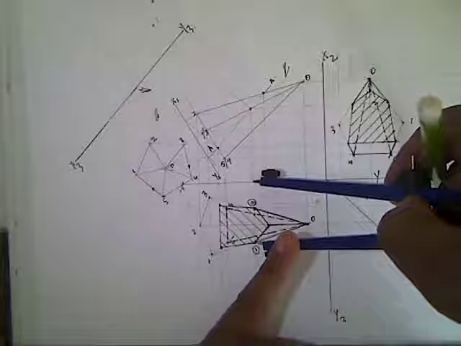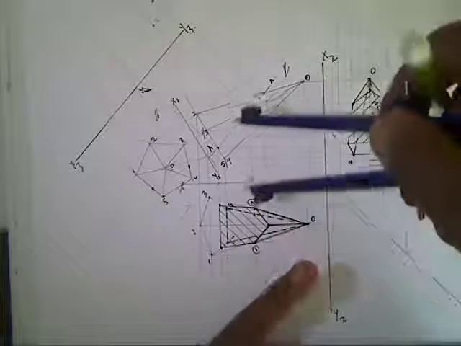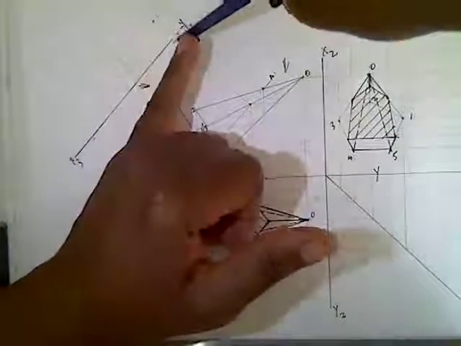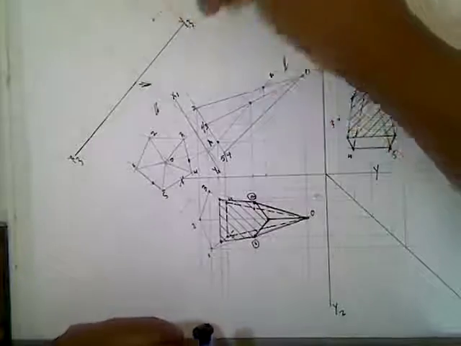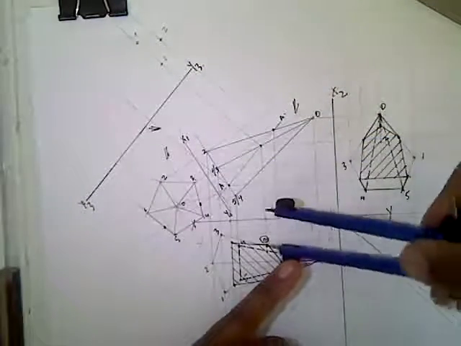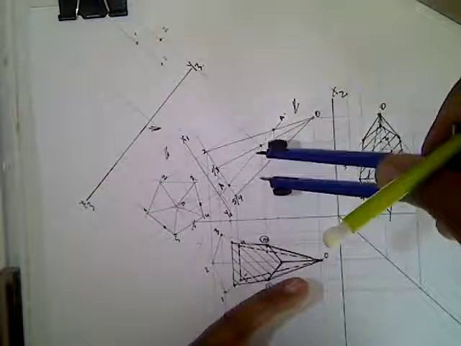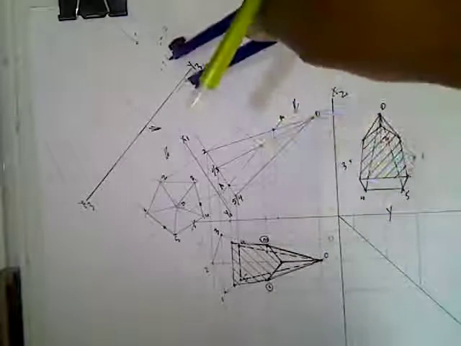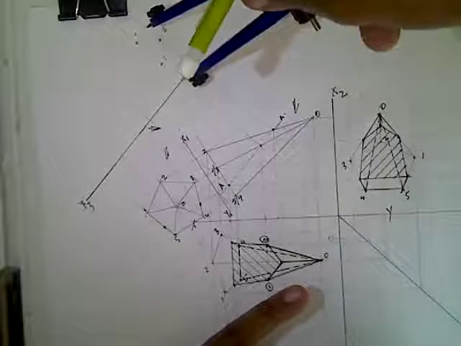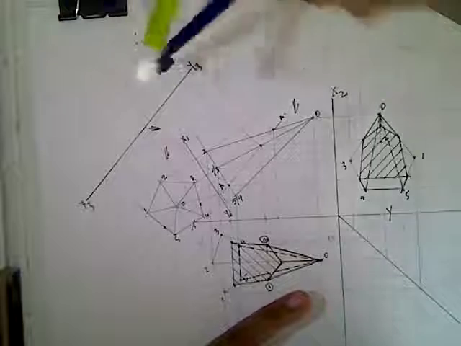Ground line to 1. From there we will take it to 1. 1 will be here again. You could not see that. There is the line for 3 and 1 to the ground line. There it is.